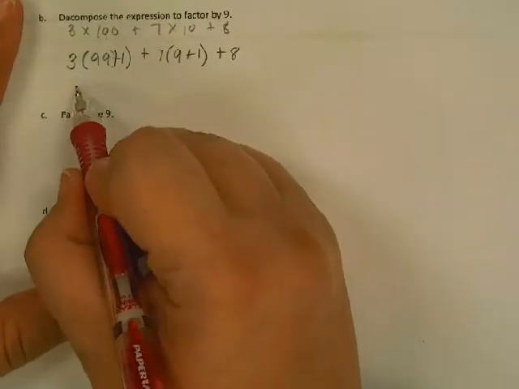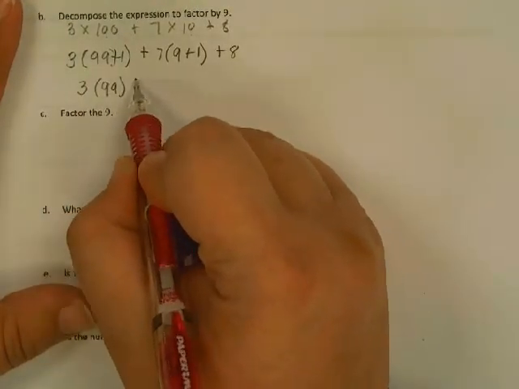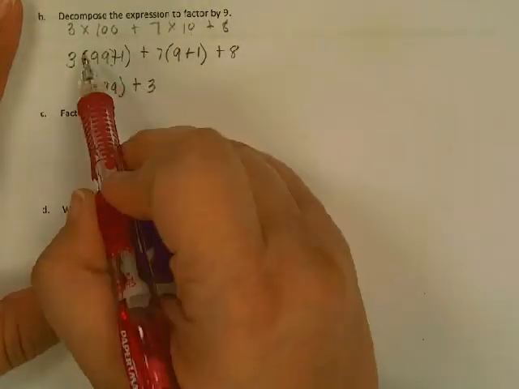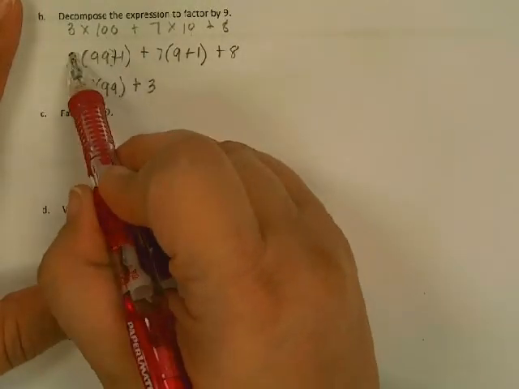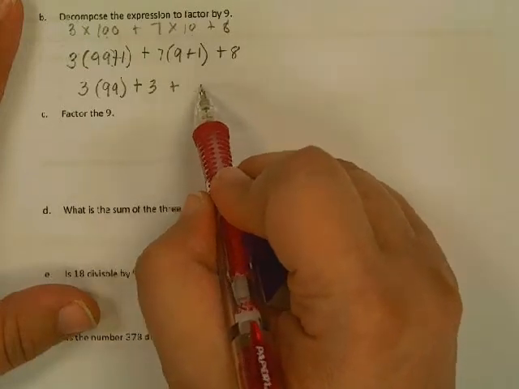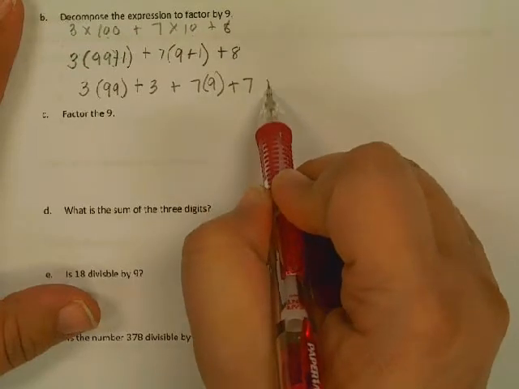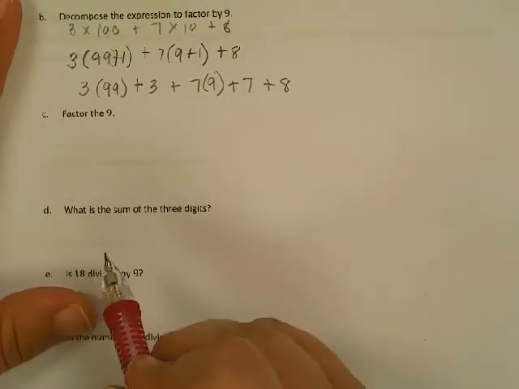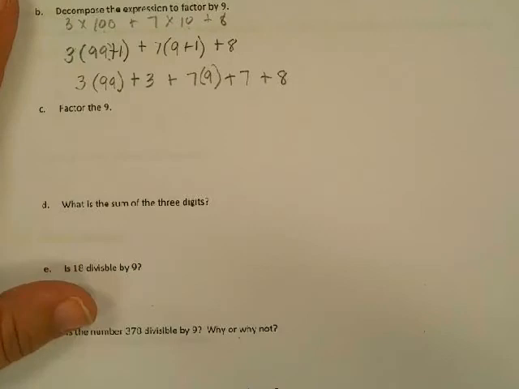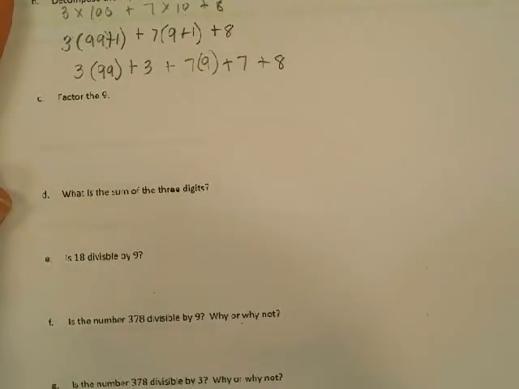So that's the same as 3 times 99 plus 3, because 3 times 99 and then 3 times the 1 gives me my 3, plus 7 times 9 plus 7 plus 8. Then it wants me to factor in the 9.